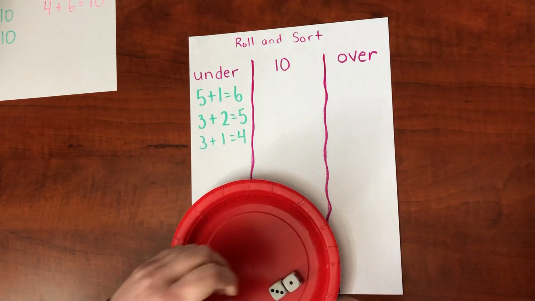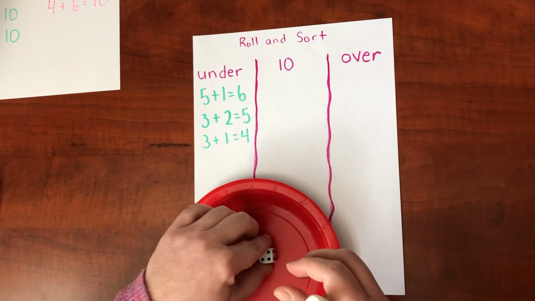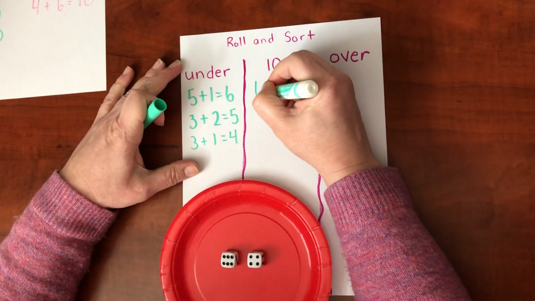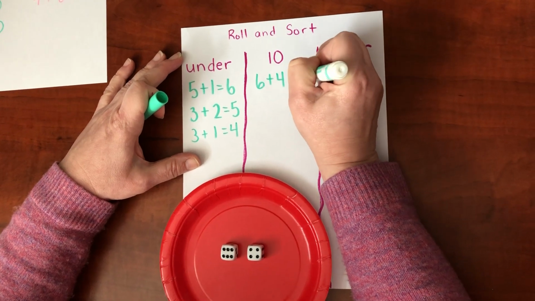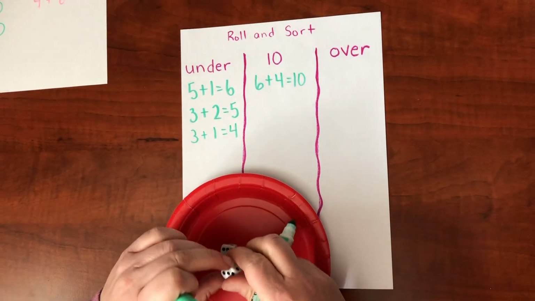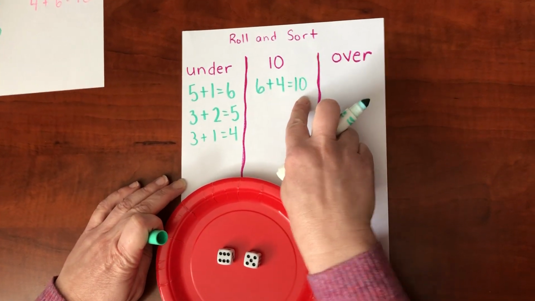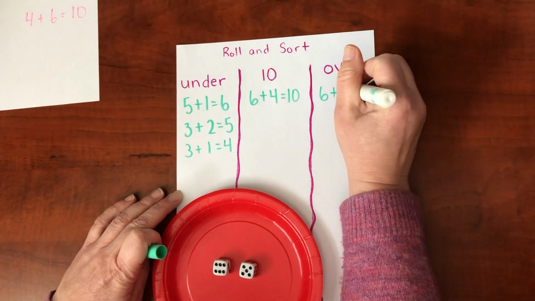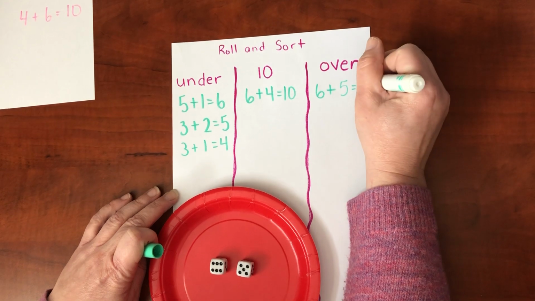Okay, just to save time, I'm going to pretend that I rolled 6 add 4. 6 add 4 is a 10 fact, a friendly number, so I'm going to write it in the 10 column. And let's say I roll again and I get 6 add 5. Well, I know 6 add 4 is 10. I just put that right here. So 6 add 5 must be over 10, and 1 more than 10 is 11. So that fact is going to go here.